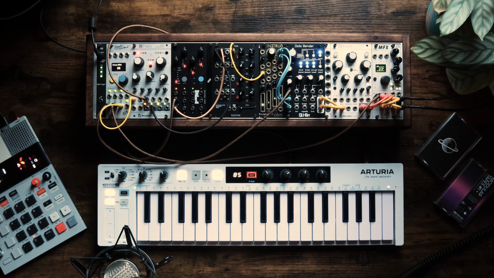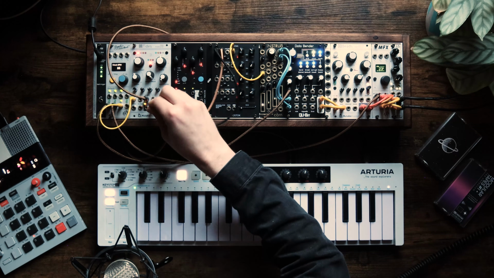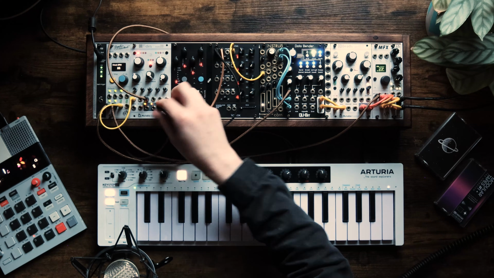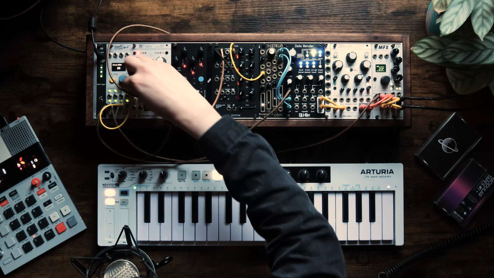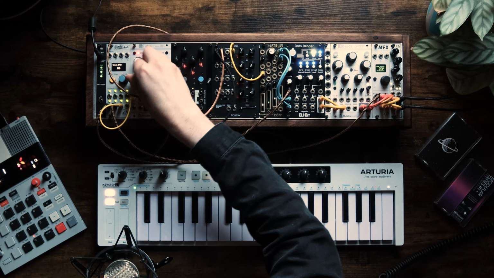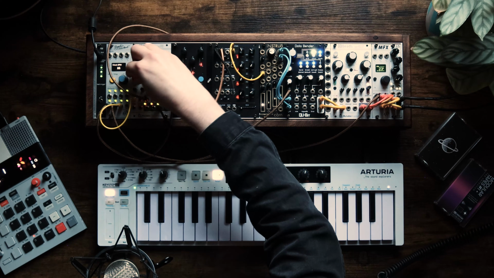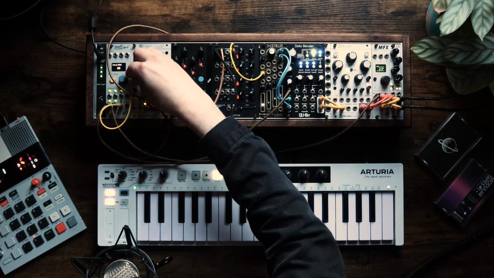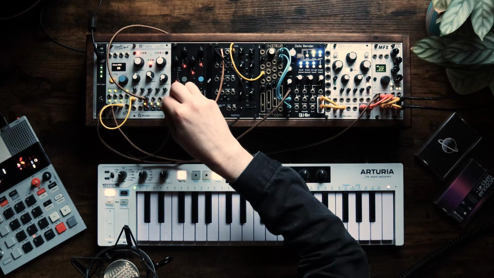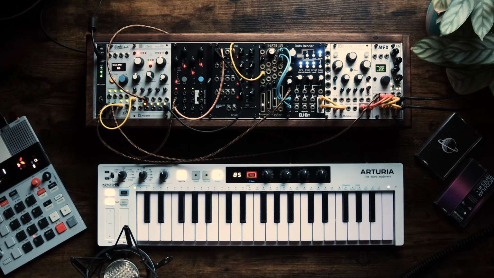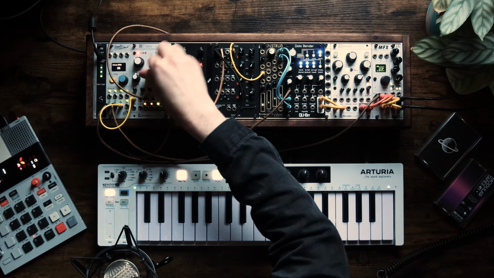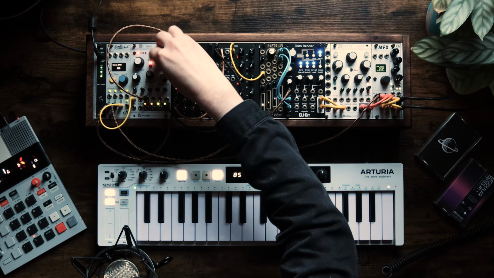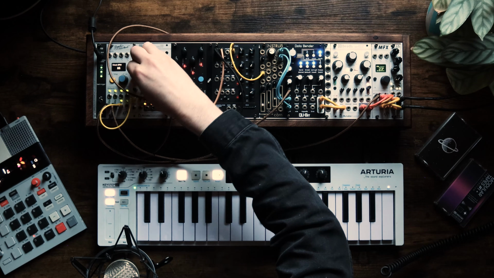This was the raw asymmetrical triangle, I think. Then we had, yeah, square wave with PWM. Then we have the thinnest square wave ever, which doesn't seem to be affected by any of the other parameters.